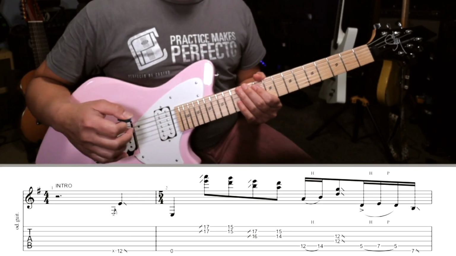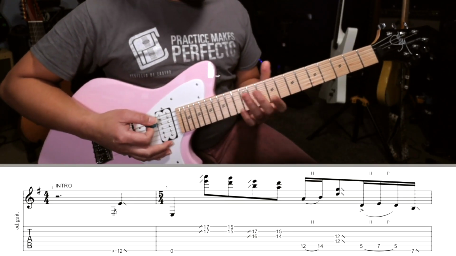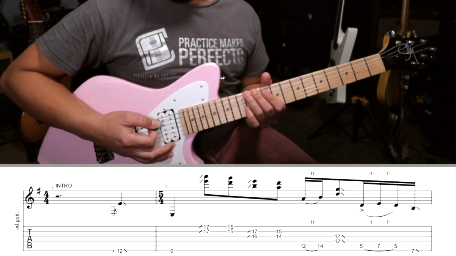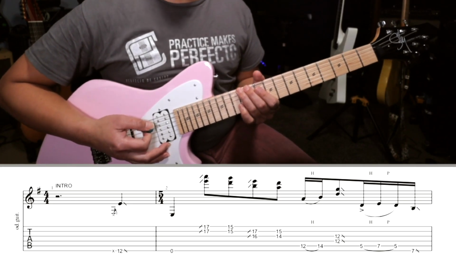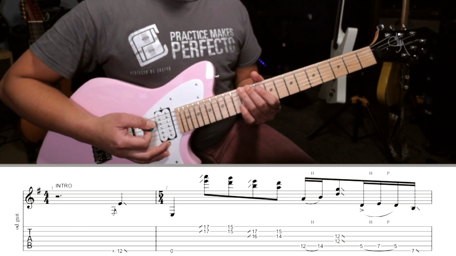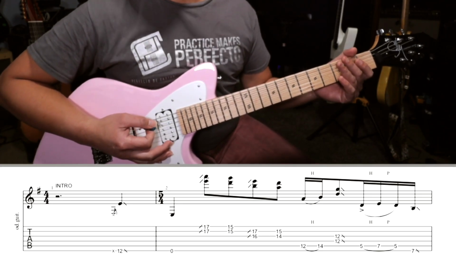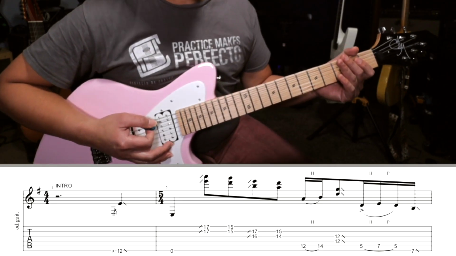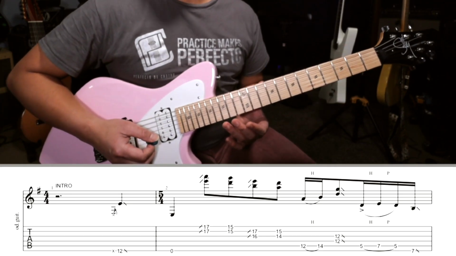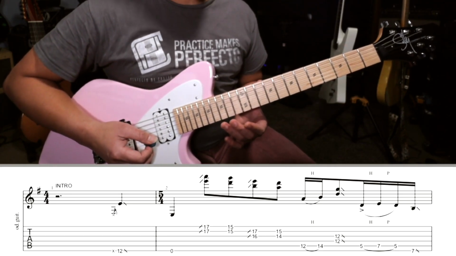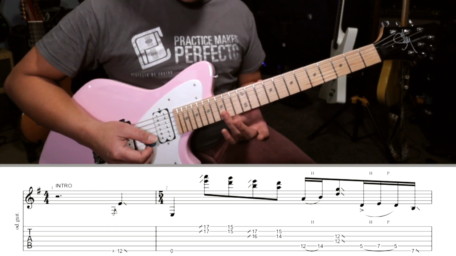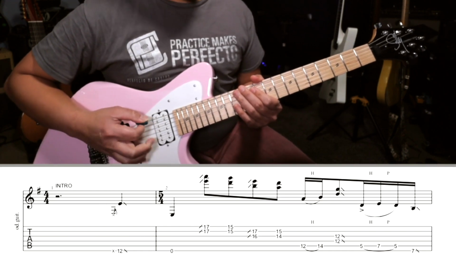Okay, for the intro, the very first thing that you're going to play is the 12th fret E on the 6th string. And that'll happen on the 4th beat of the count in. Then you're going to slide that down to the open E string, which happens on the 1st beat of the next measure. And that is followed by a series of double stops and slurs, all based in E minor pentatonic. Now here is the intro real slow.